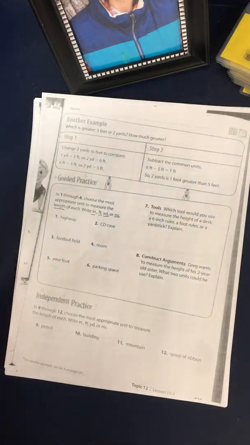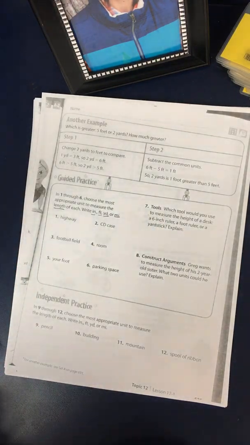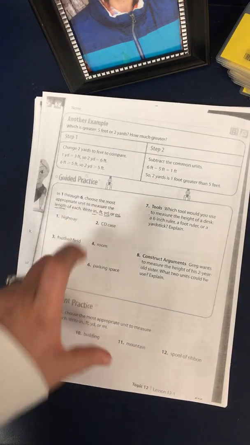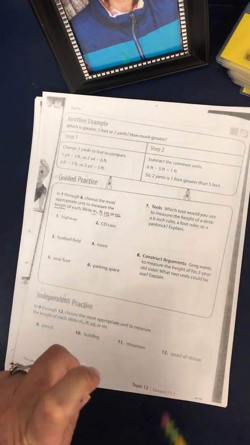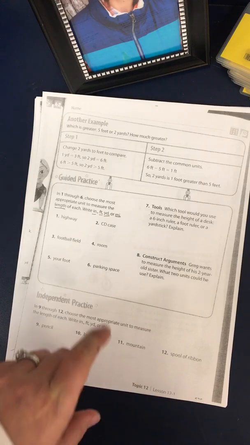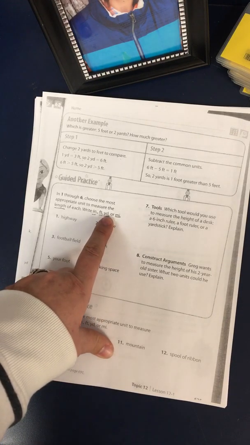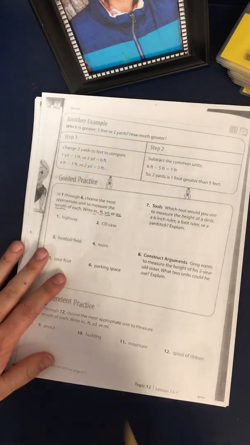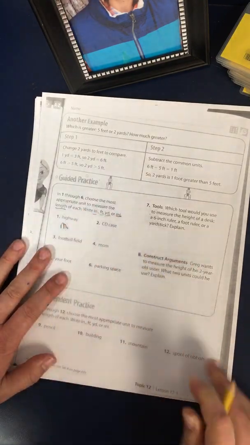So a highway. If I wanted to know the length of a highway, I definitely wouldn't want to use an inch because that would be way too small. Even a yard, 3 of those feet down there, I can see that in the classroom. A highway is going to be long, so we would want to use miles.